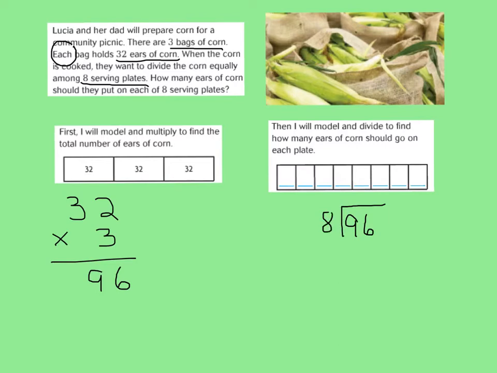Now 96 is a pretty big dividend, and I don't really want to draw that many counters. So I think I will use long division to solve. When I use long division to divide, I'm going to take my divisor and try to divide it into the first digit in my dividend, which is 9.